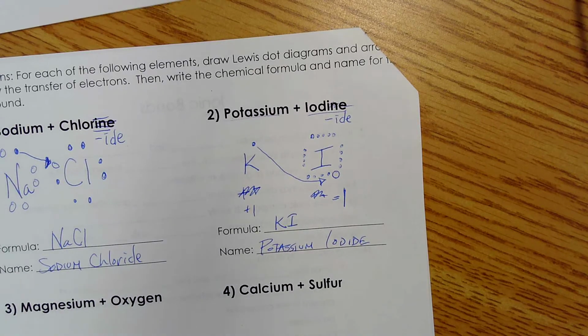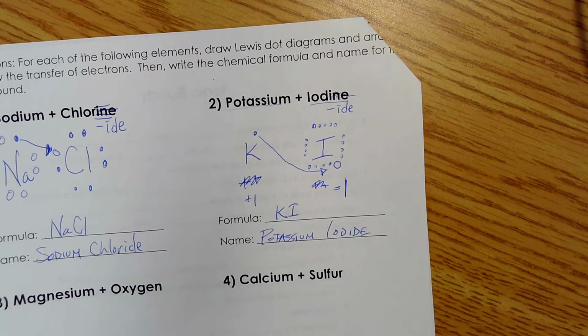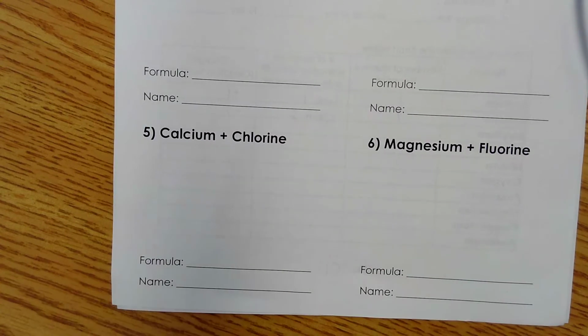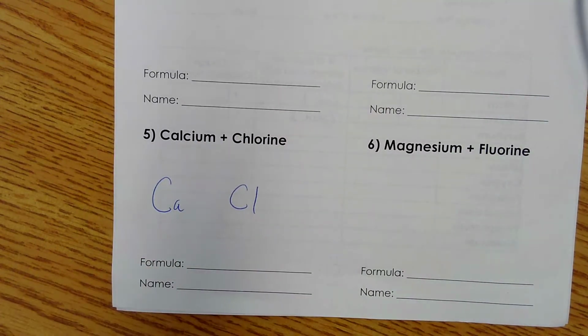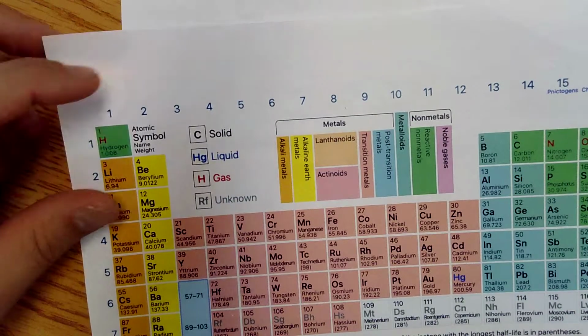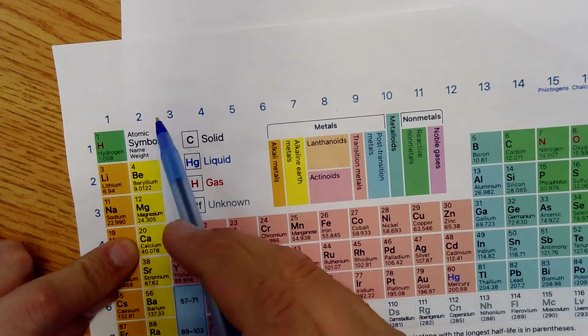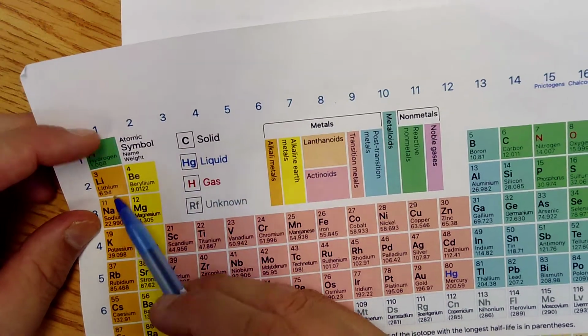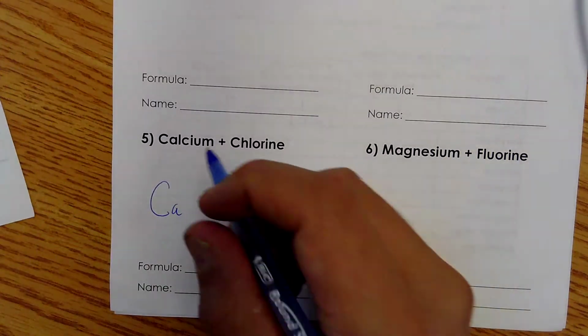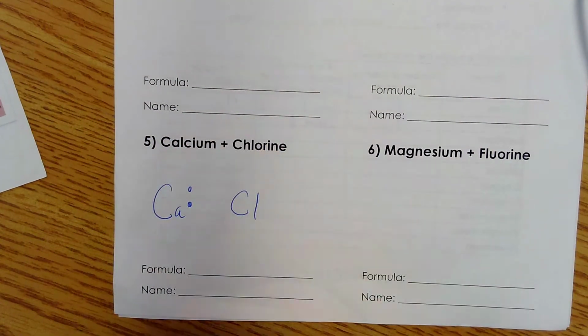Let's skip to one that's going to be a little bit different. We'll go to number 5, okay? Same concept here, but you'll see when we get to determining the formula, it's going to be a little bit different. So calcium and chlorine. Let's go ahead and determine the Lewis dot diagrams. Calcium on here has a +2 charge, which means it has 2 valence electrons. It's in group 2, right? So 1, 2.